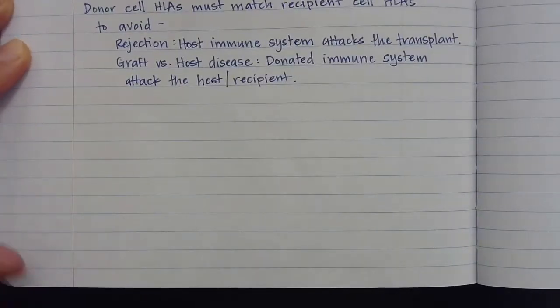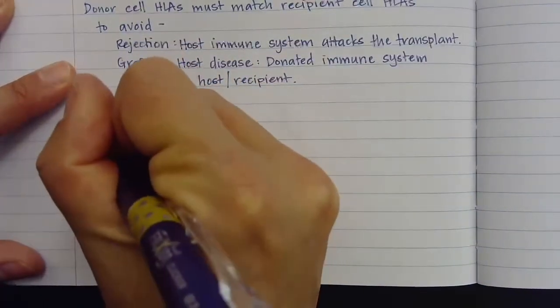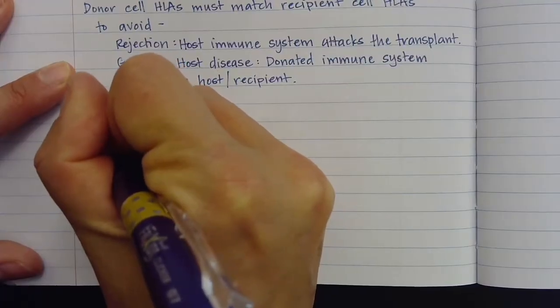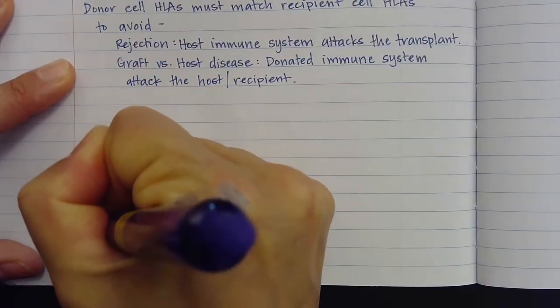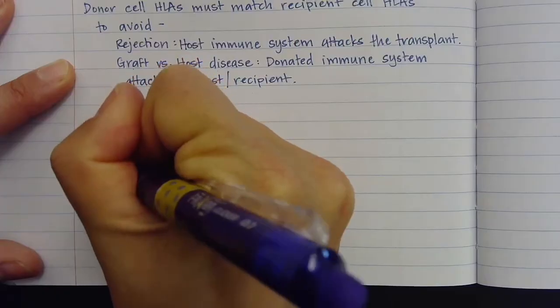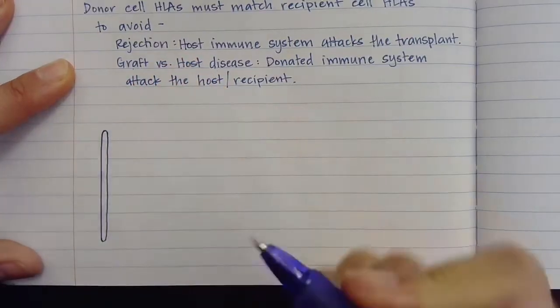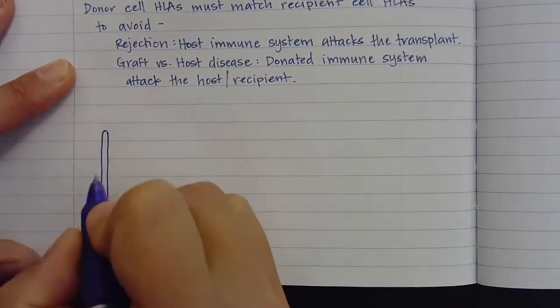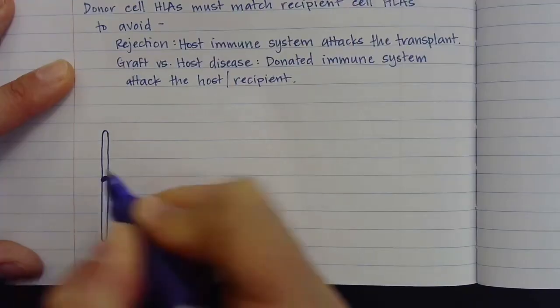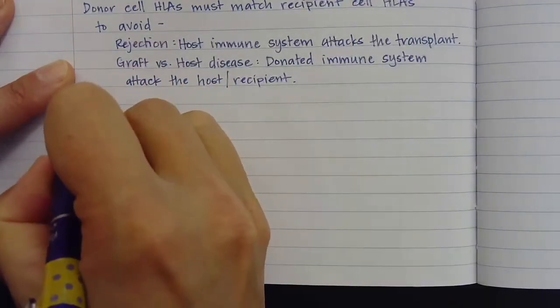So how do we get our HLAs? Well, inside of all of your cells are your genes or your DNA, and your DNA is found on chromosomes. And this is a little diagram of chromosome 6.